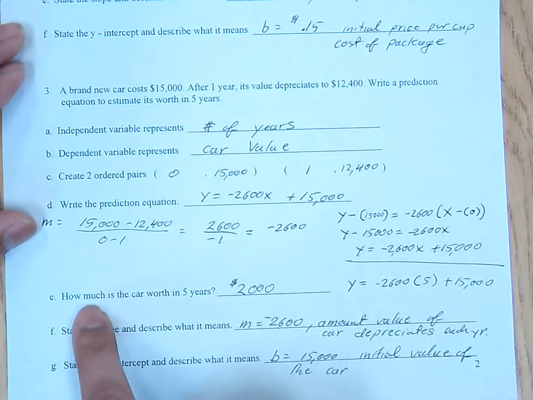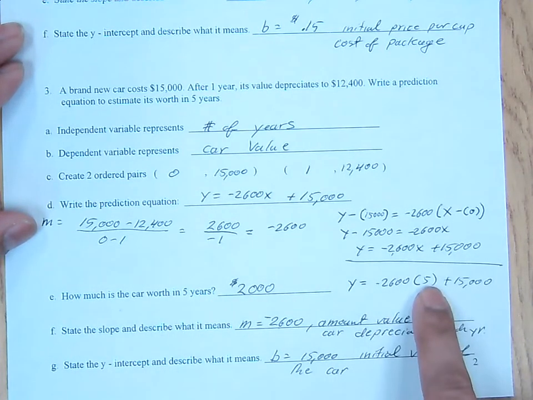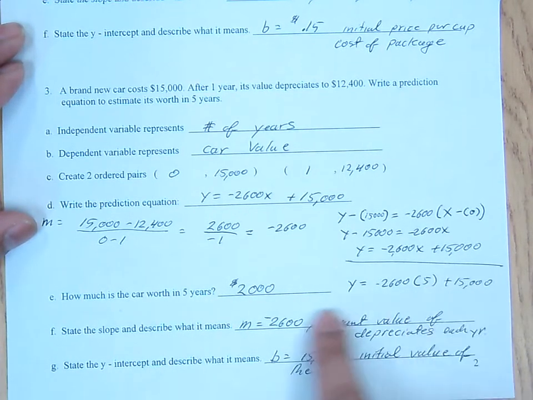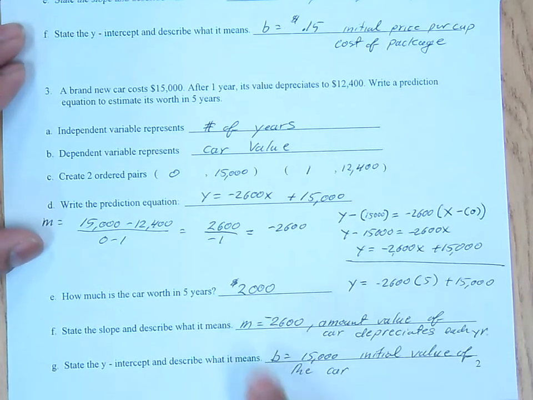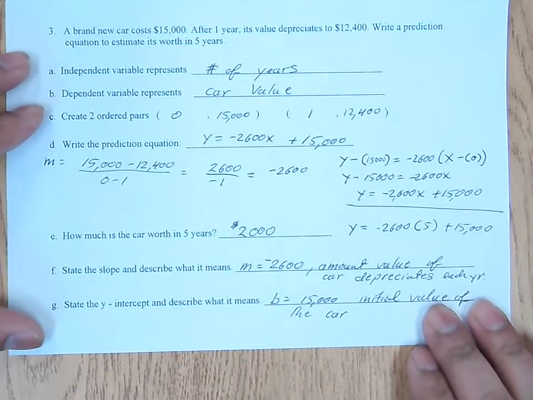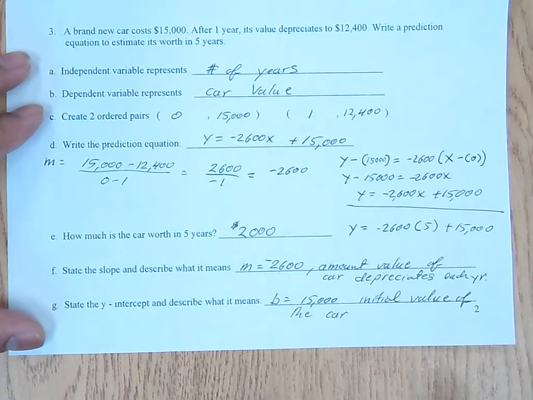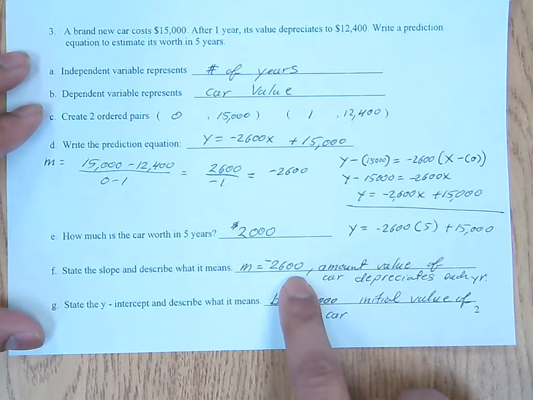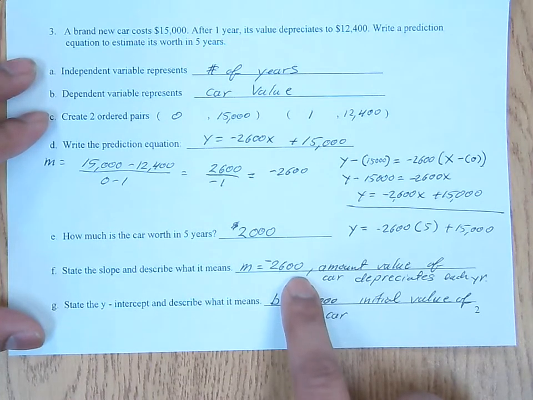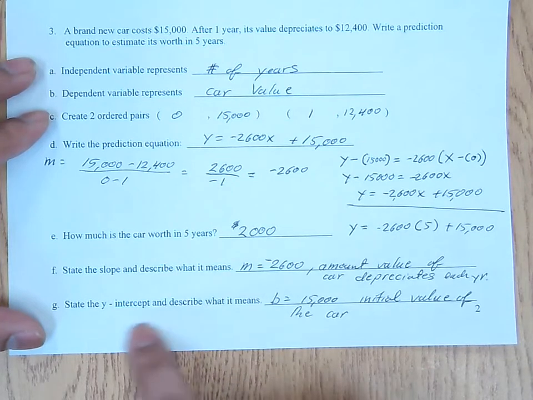Okay, how much is the car worth in 5 years? Well, I put in 5 for x, which is the number of years. Work it out, and I get $2,000. Okay, state the slope and describe what it means. Well, the slope is negative 6,500. What that means is that for every year that you own the car, the value of the car depreciates this much.